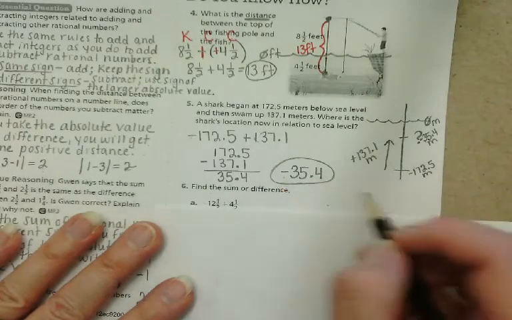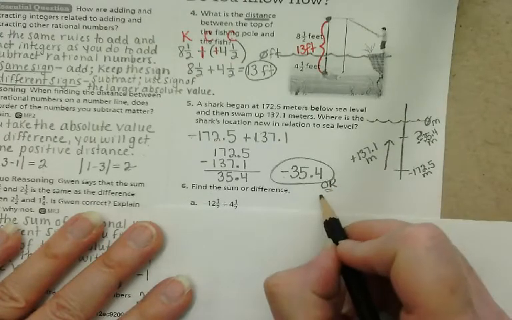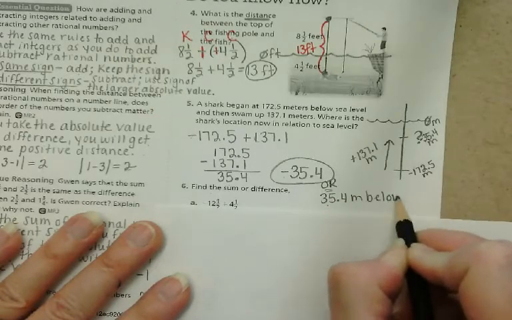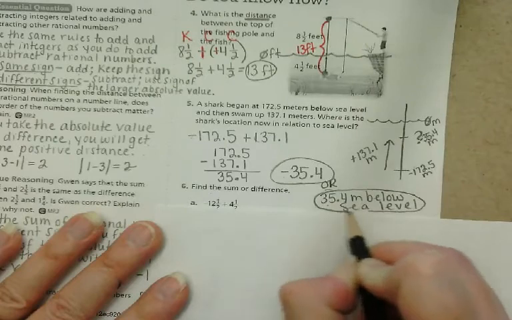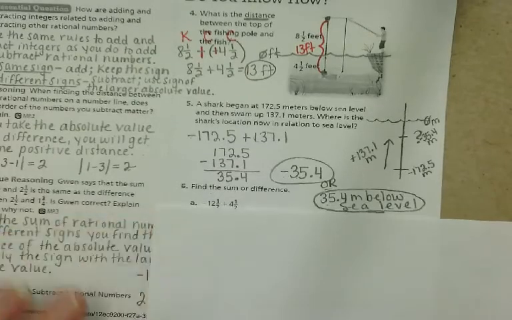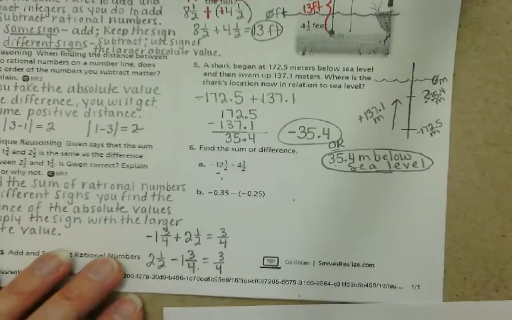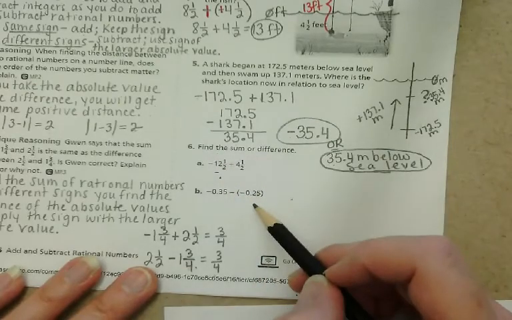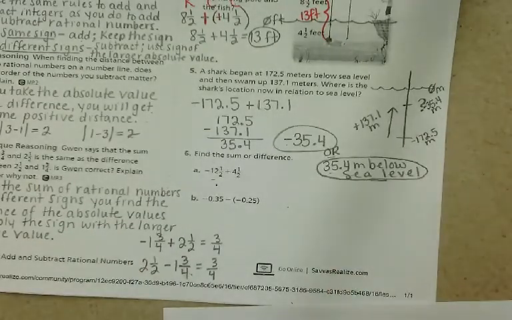If you choose to write a sentence about the answer, you would just say 35.4 meters below sea level. And by writing below sea level, it is understood that that is a negative 35 and 4/10. Okay, now moving on to the last two examples. I'm going to do one again, and I'll give you a few moments. You'll try letter B on your own, and then we'll provide you with the answer to that.